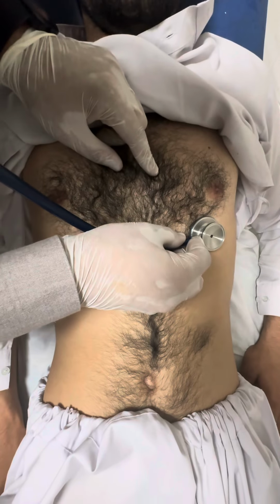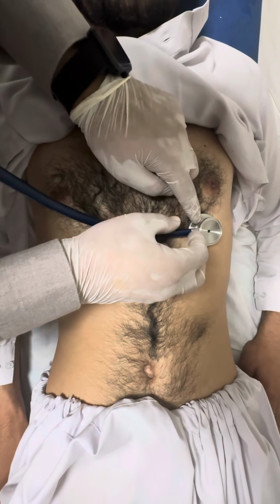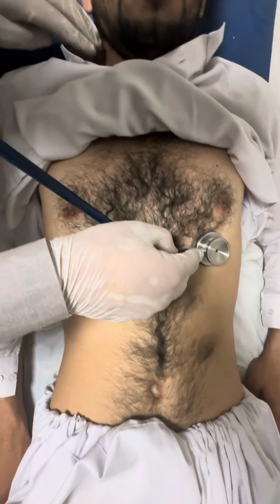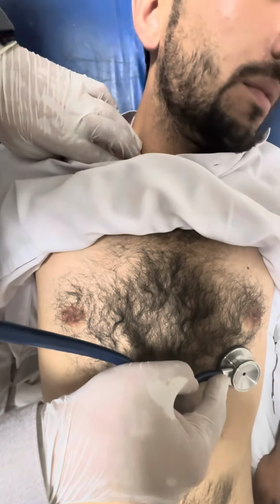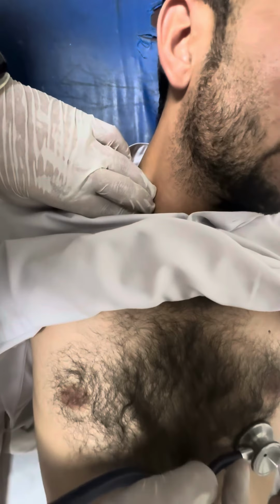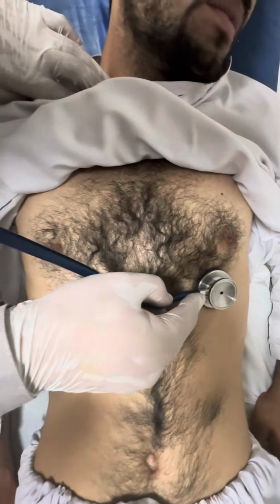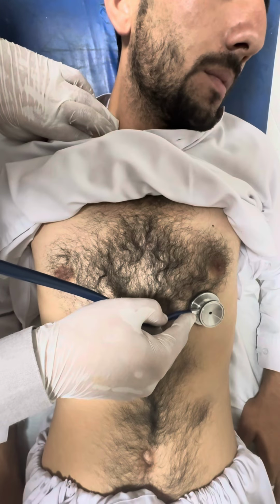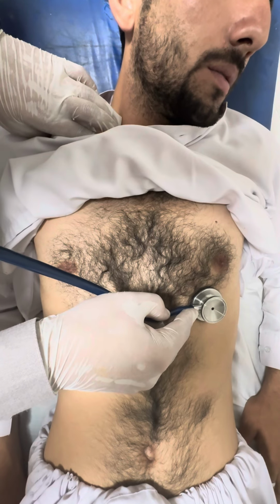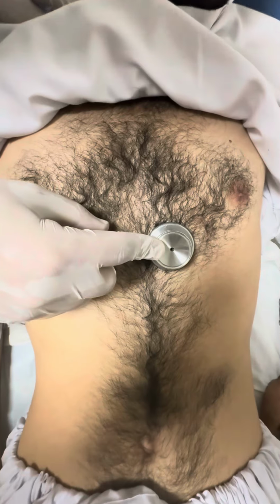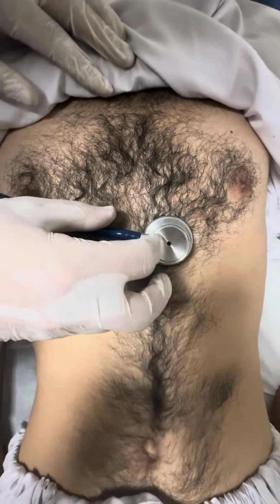So here we will auscultate the mitral area with the stethoscope, and at the same time we will palpate the carotid pulse for S1 and S2. We will go to check for murmur, and then we will localize the murmur site, nature, and radiation in relationship with respiration. Now we will auscultate the tricuspid area.